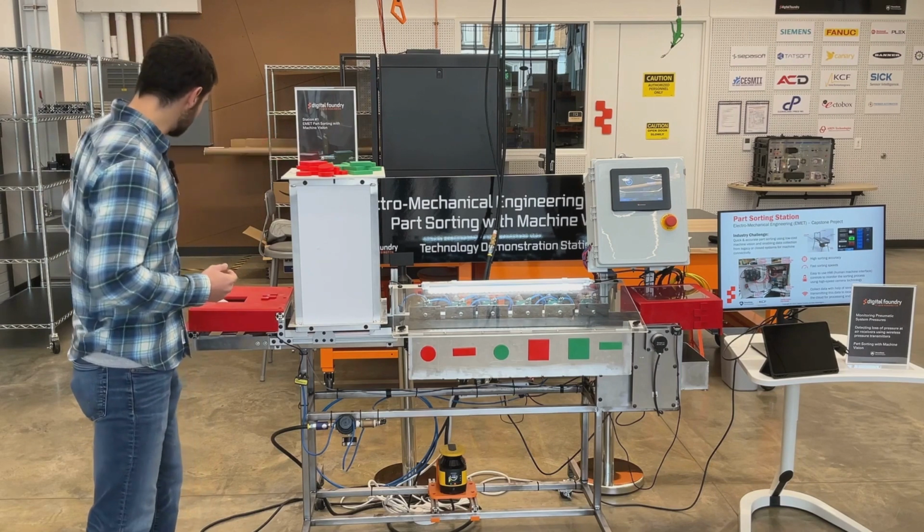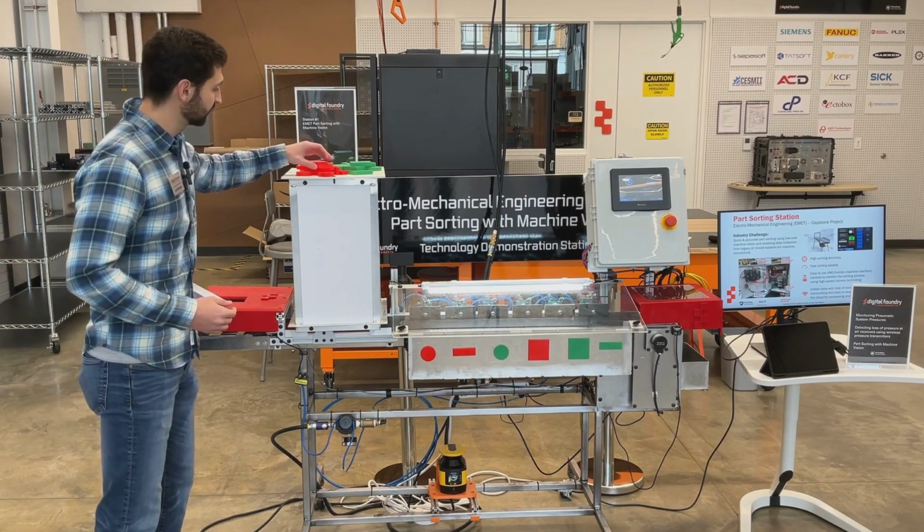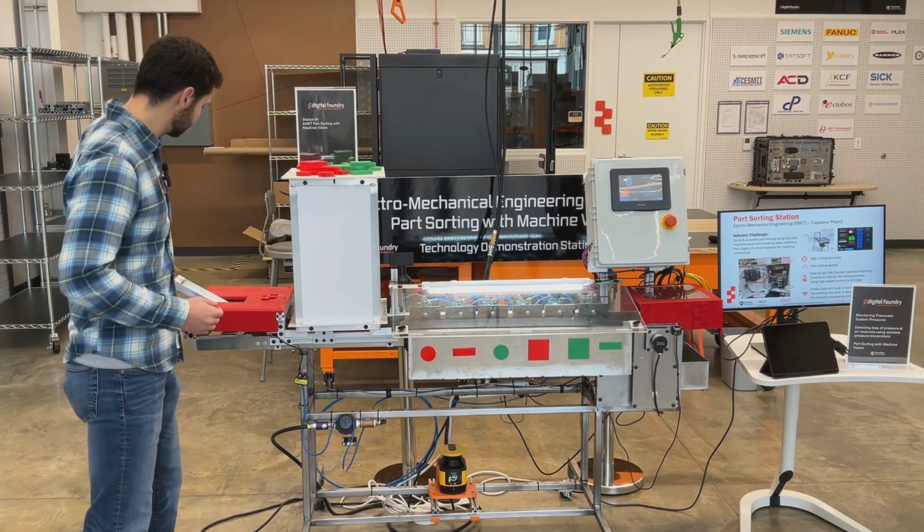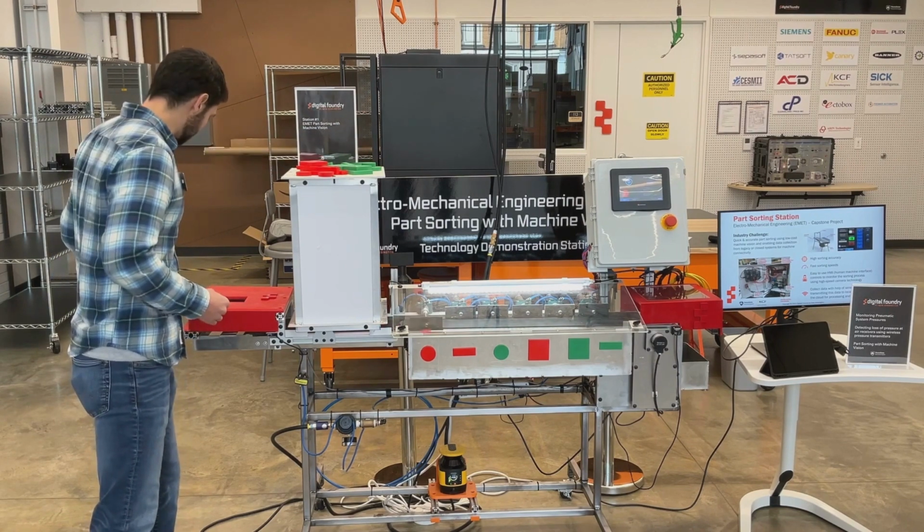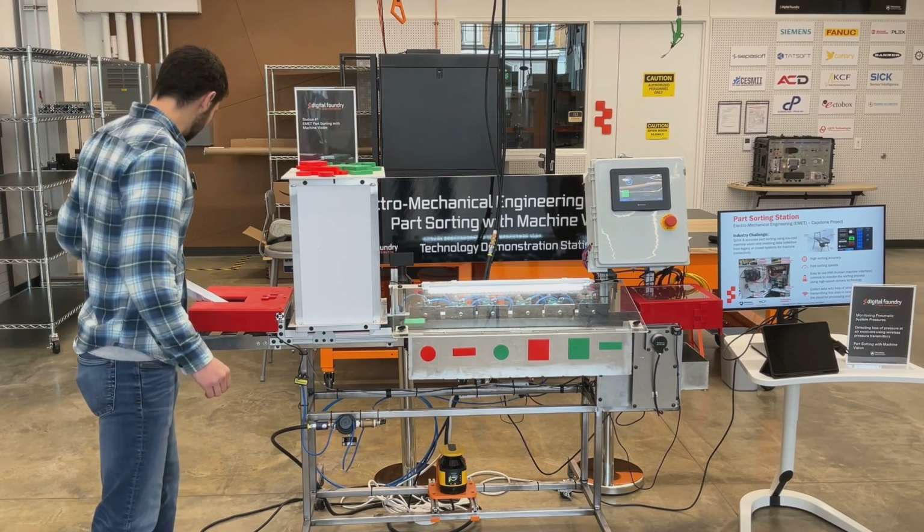Now I'm going to put some parts down the line, and you can see how it works. Put a few more down here. Rapid fire.